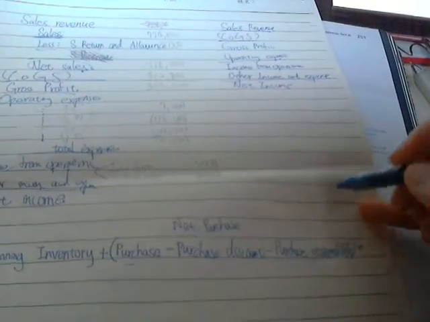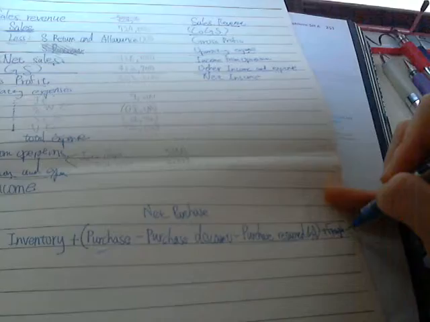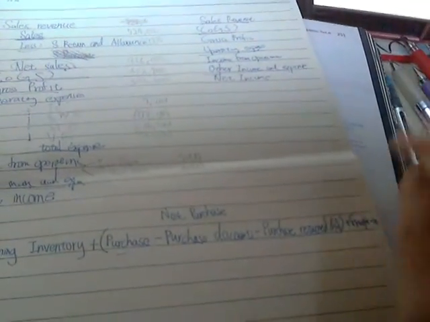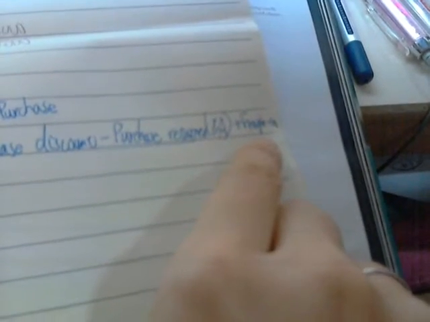Okay. But now we are talking about the freight in, the transfer fee. Do you remember that in the perpetual system, the transfer fee is included in inventory directly, right? So here we need to include this one in the inventory also. So we need to plus them together. So that is why we need to use the plus.